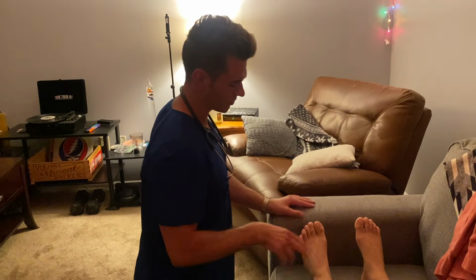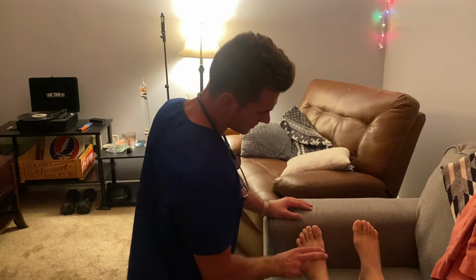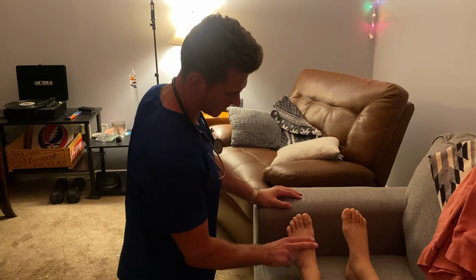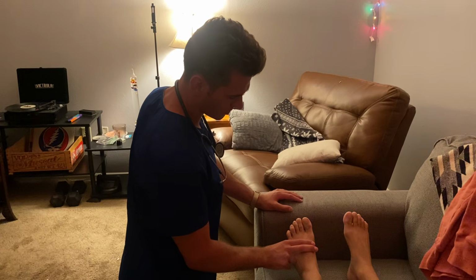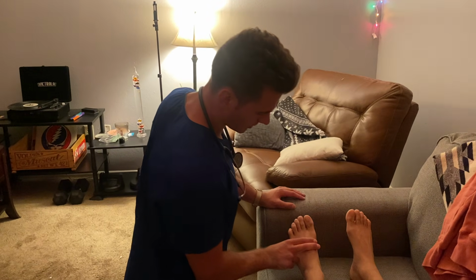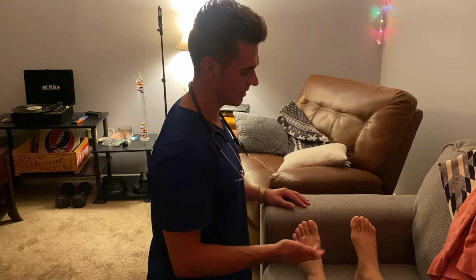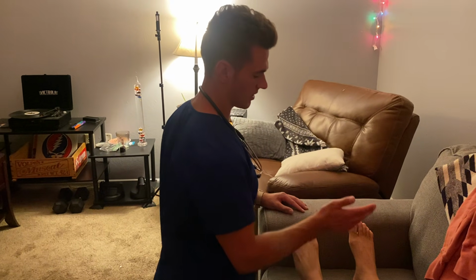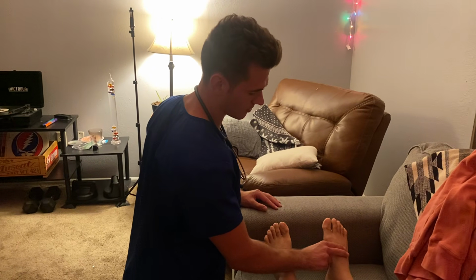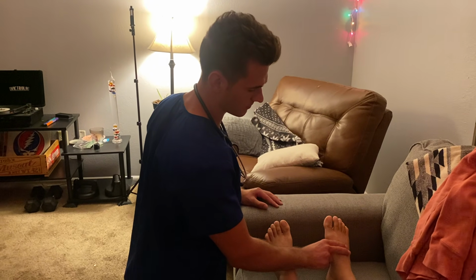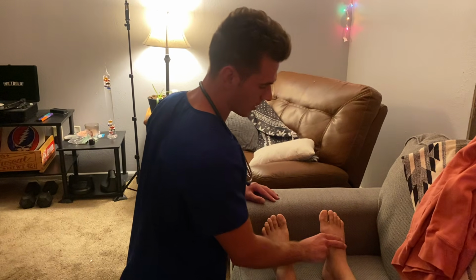Now I'm going to check the dorsalis pedis pulse, and I'm going to determine the strength of that. Right, so on his left foot, I would grade that a 2+, and it is elastic. And I'm going to do the same thing on the other foot. All right, that is a 2+ as well, and also elastic.